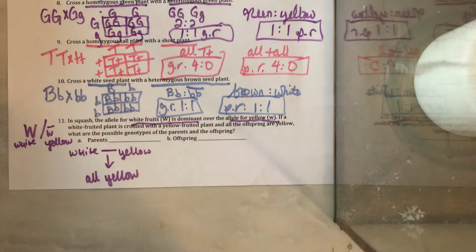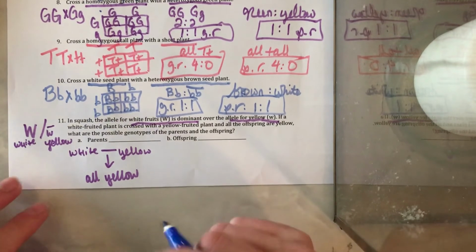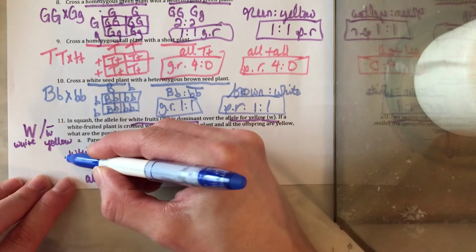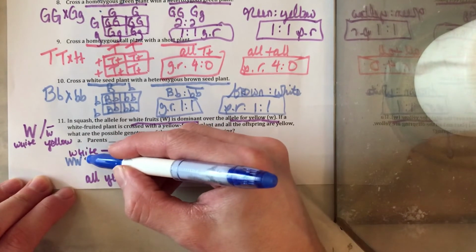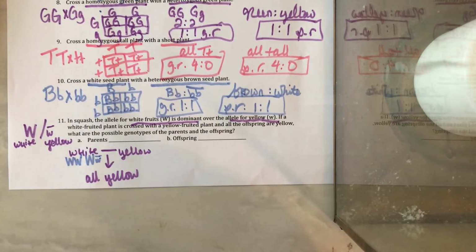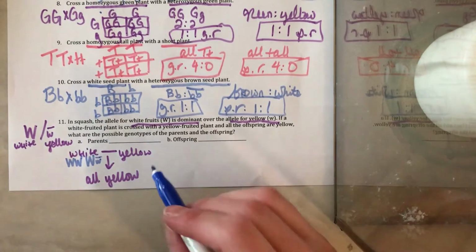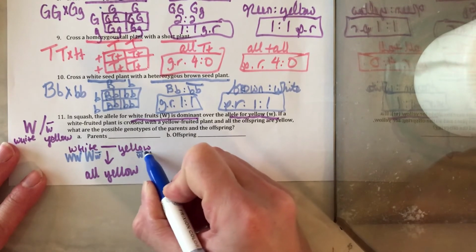Now in blue, I'm going to write all the genotypic possibilities because that's what they're asking for. So the white parent can either be capital W capital W, or that parent could be capital W, lowercase w. The other parent, the yellow parent, would have to be lowercase w lowercase w.